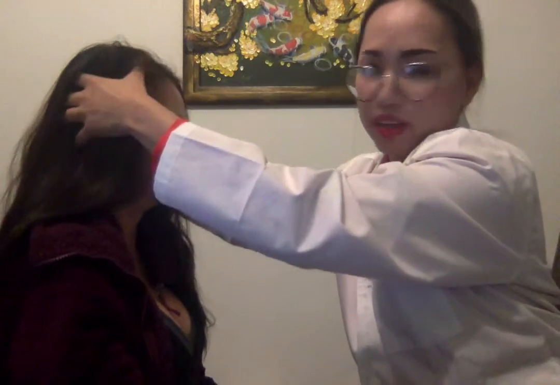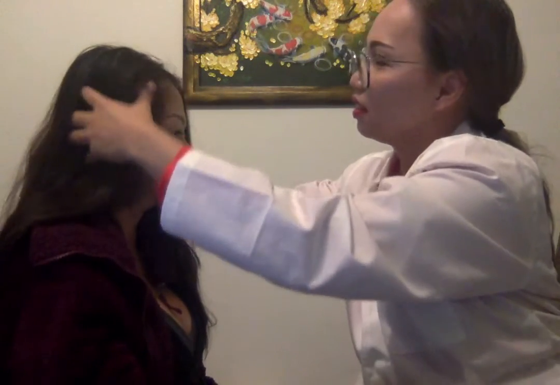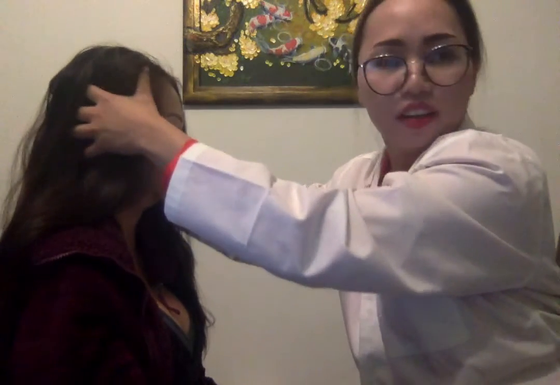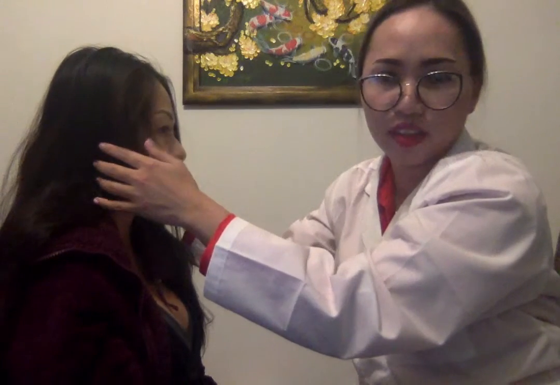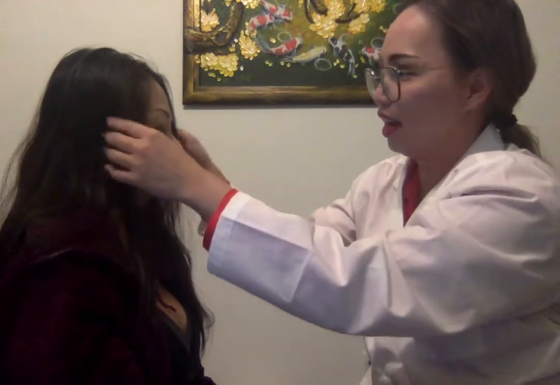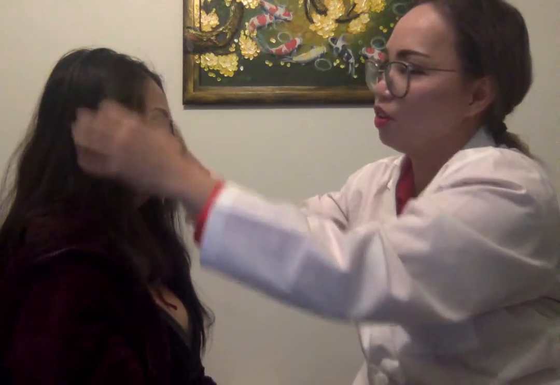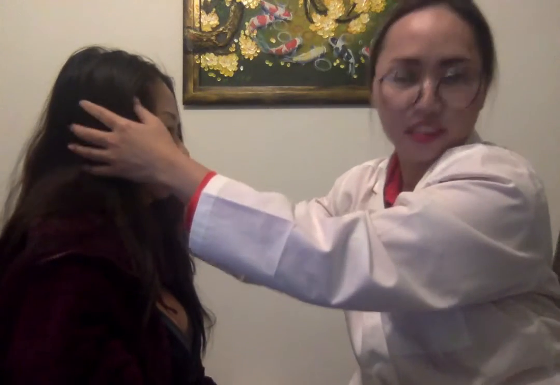No hematomas. No lump. After that, I will check her hair distribution. She has thick, soft hair, no hair loss, and good texture.